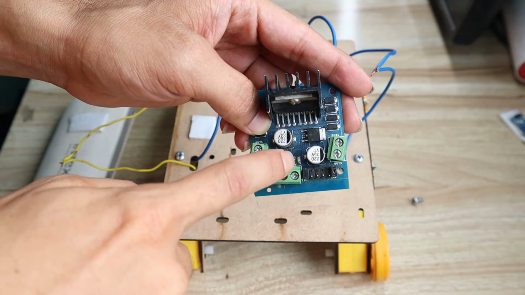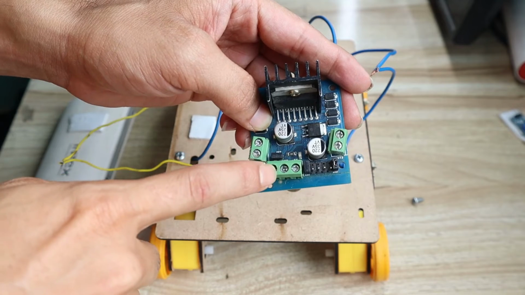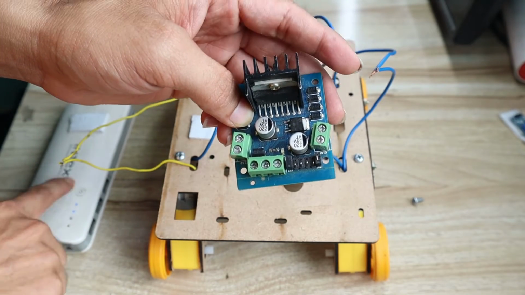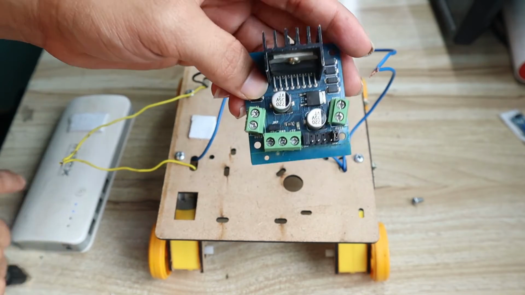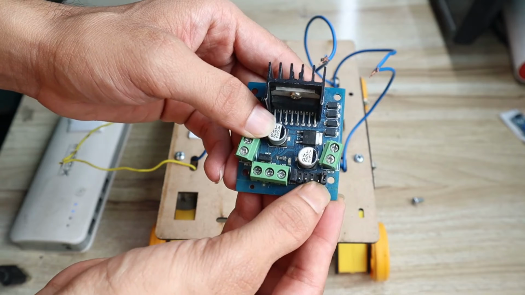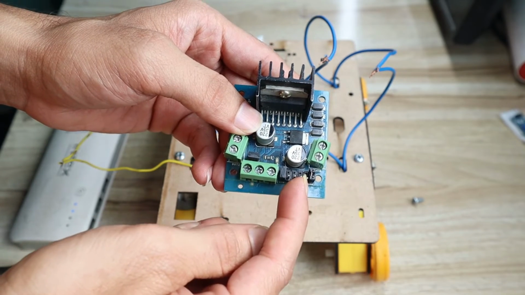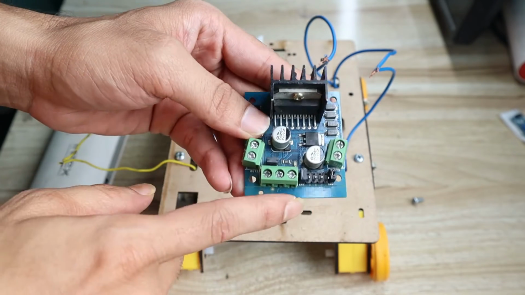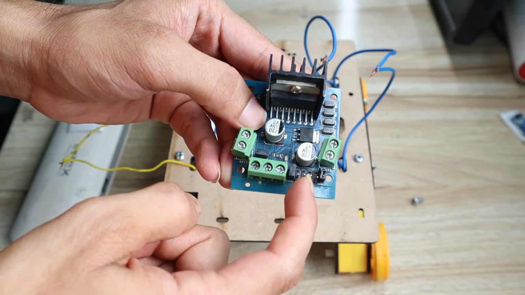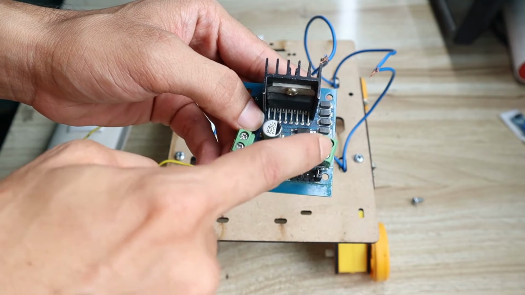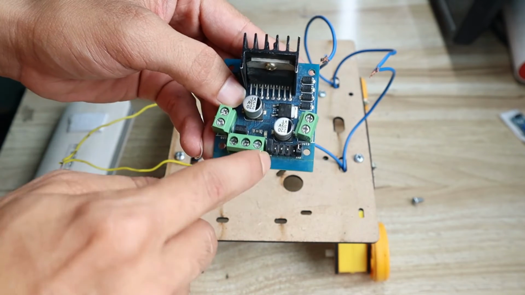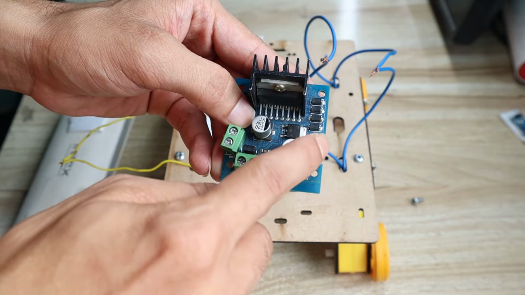This is the 5V supply which is coming from the Arduino, and this is the 12V supply which is coming from our power supply, like this power bank. Okay, then there are 4 pins. These 4 pins are nothing but the input pins. How these input pins work: let's say this first pin and second pin are connected to these pins. This first pin is connected here, second pin is connected here.